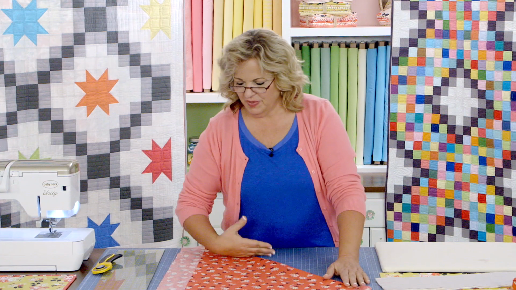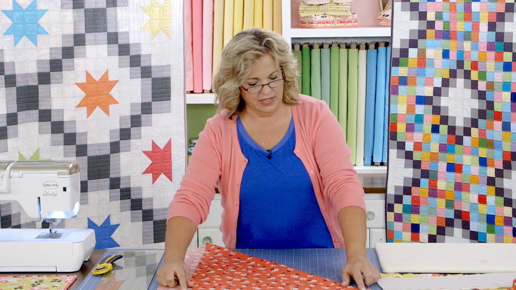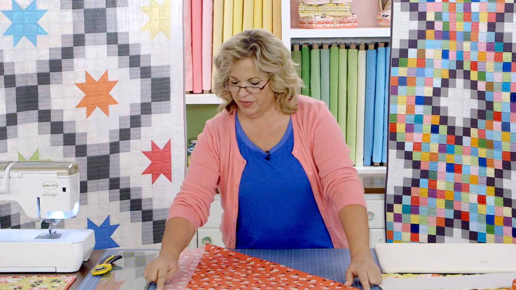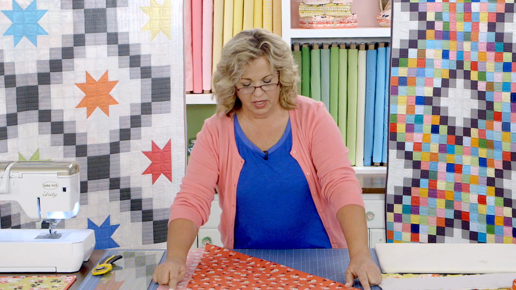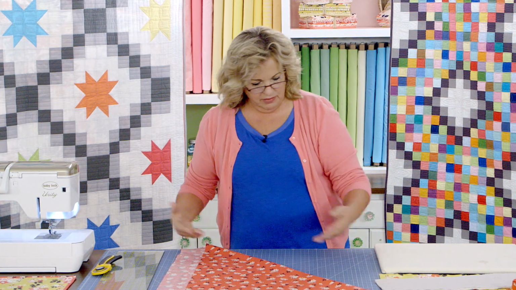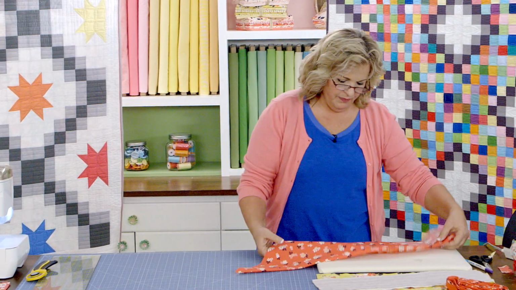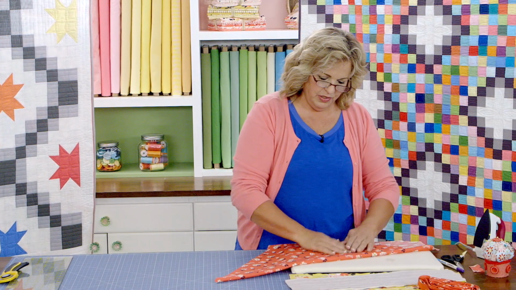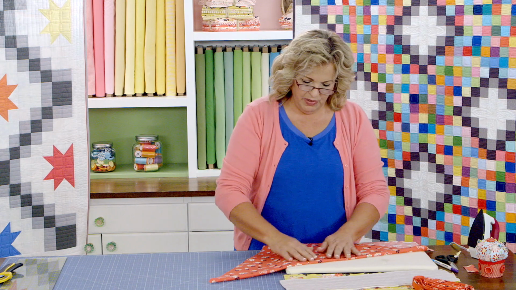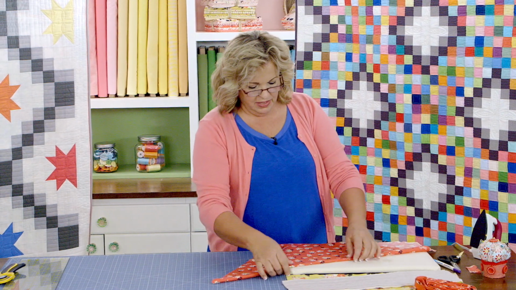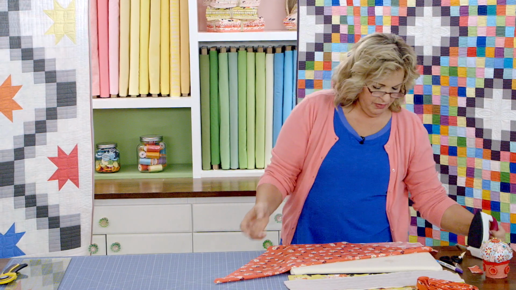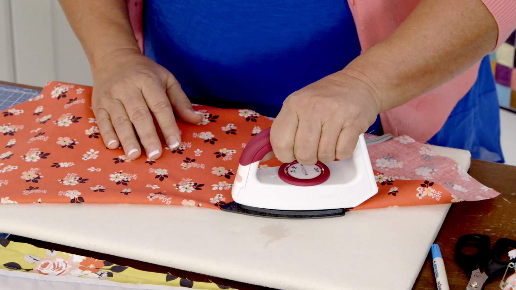Okay, so after we have folded this up, and this is about 3/8 of an inch above this back cut line, then we're going to take this and move it over to the pressing board. Now what I want you to remember is that now this fold is on the bias. And remember how we talked about how that bias is very stretchy. So when I bring the iron to this, I'm going to press.